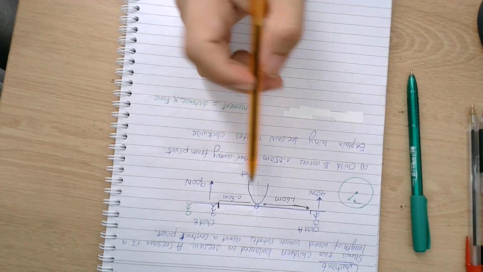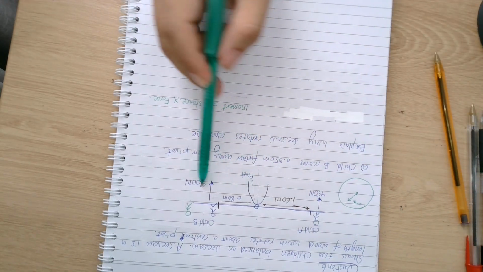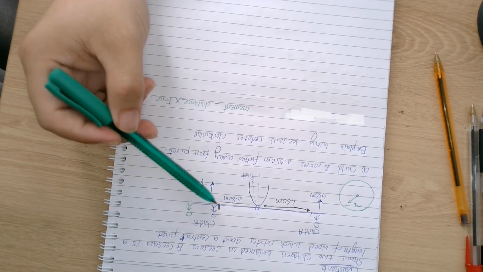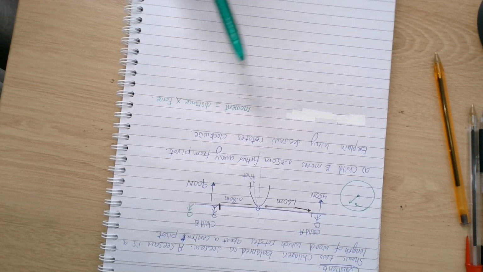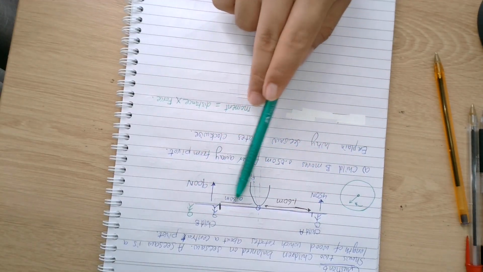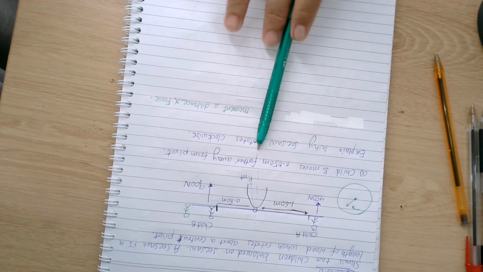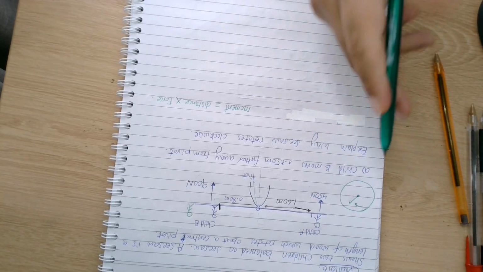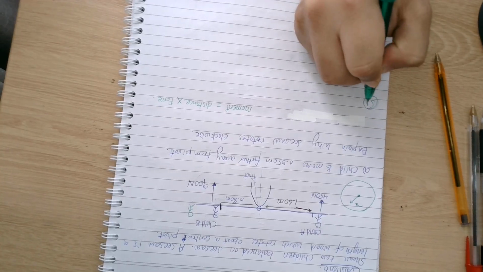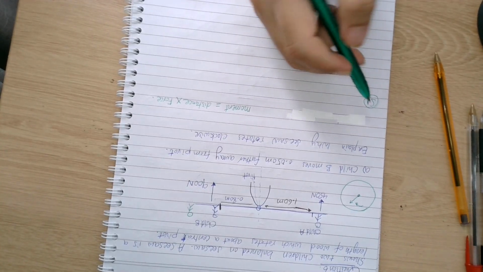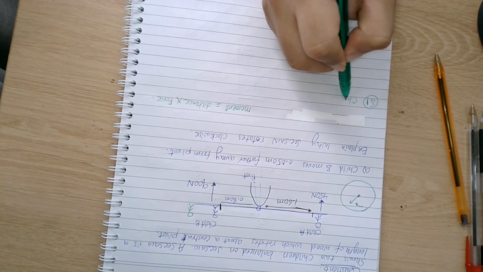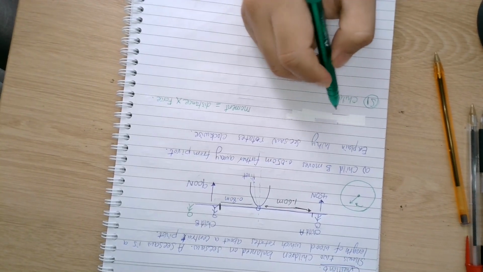So how many meters it is, multiplied by the force that's being applied. So we are going to calculate the moment here. If we calculate initially, before the child moves, let's do scenario 1.